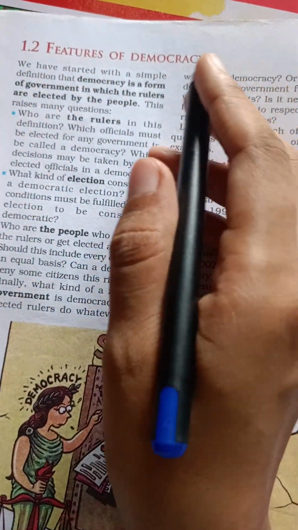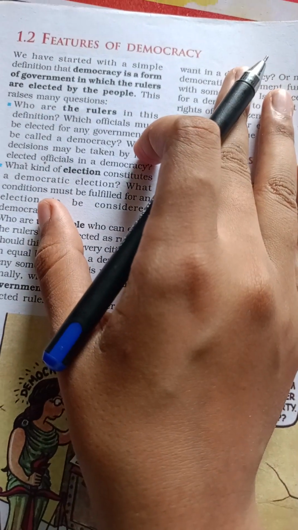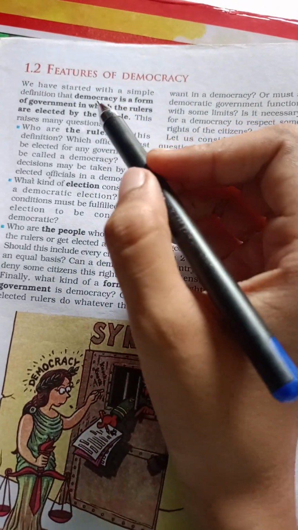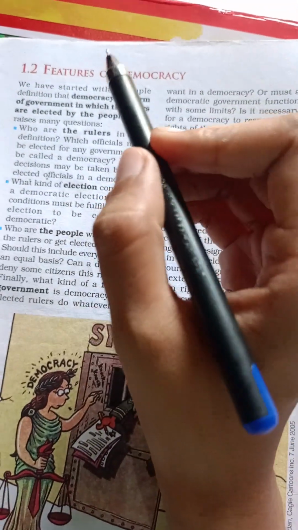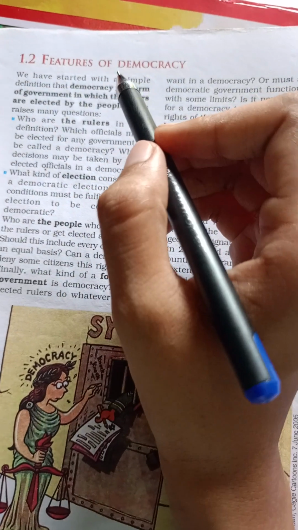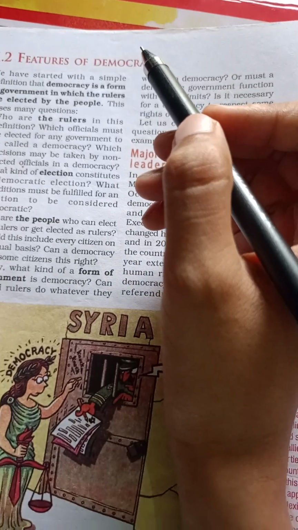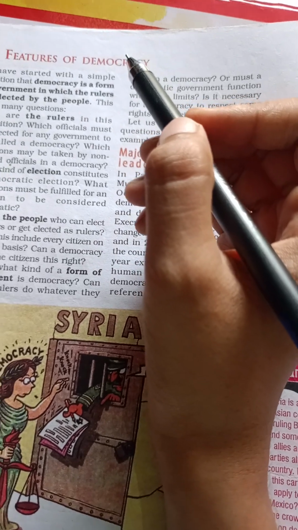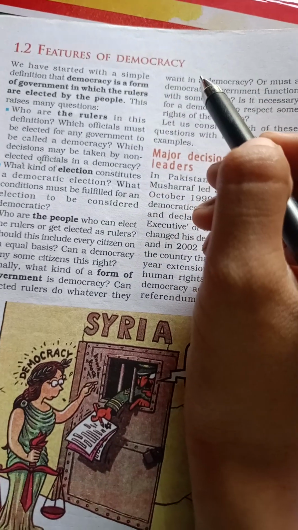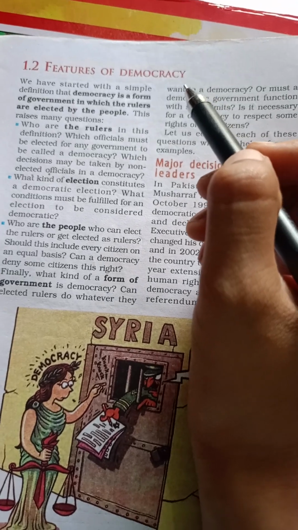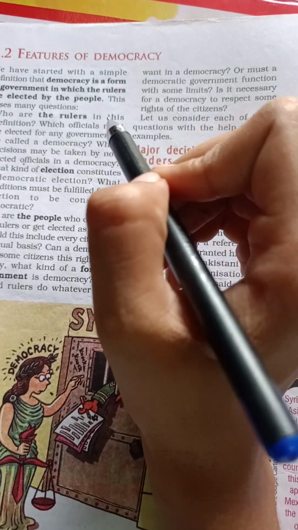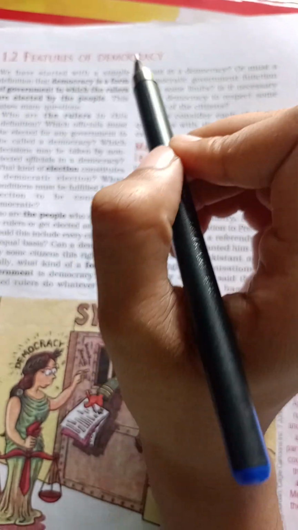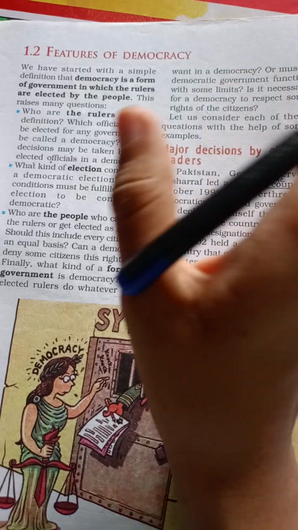Now there are certain important features of democracy, because nowadays almost every country, even those who are not democratic, also want others to call them a democratic country, because democracy is considered a good form of government. So those who are non-democratic also want themselves to be called democratic. That is why it is very important to understand in detail what are the essential features on the basis of which we can call a country democratic or non-democratic.